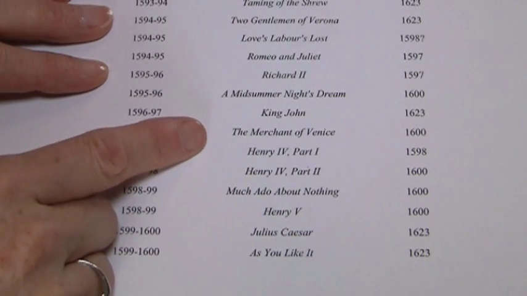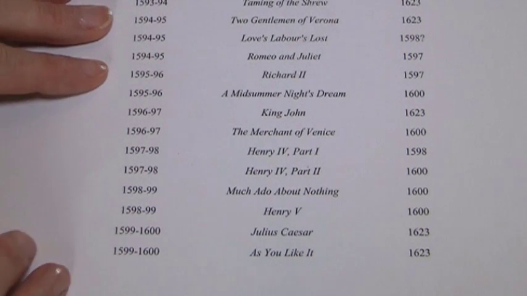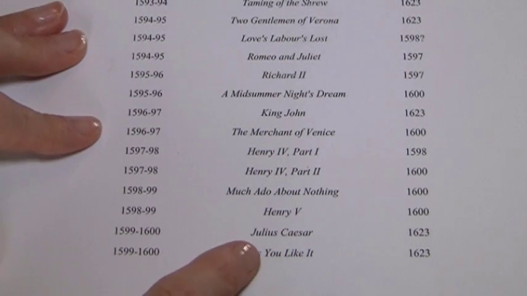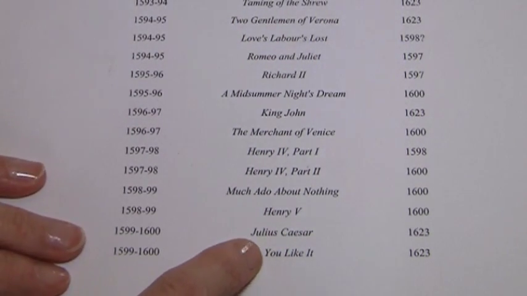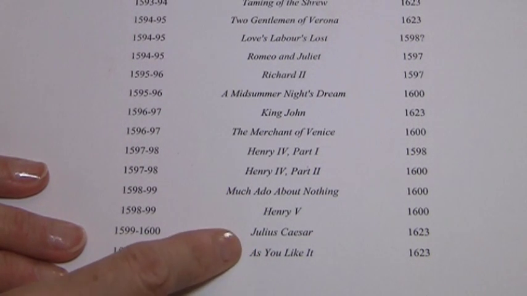And of course The Merchant of Venice, which I would call a problem play. Hardly comic in some of its content, but certainly one of interest. Julius Caesar marks the period where I am now in the Globe.